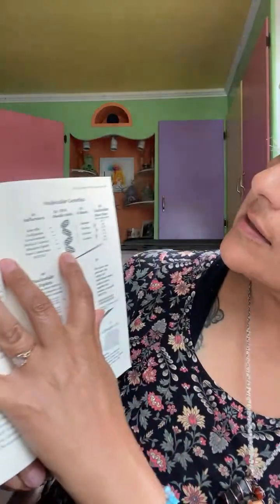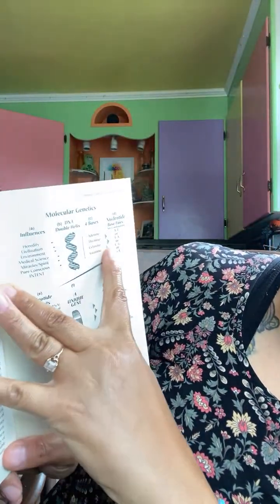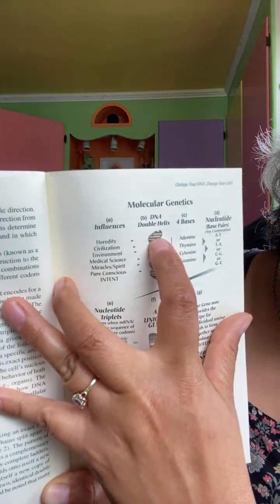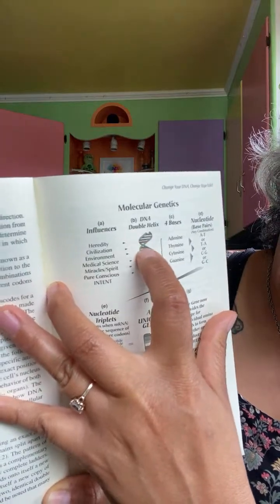It's interesting. It says A influences hereditary, civilization, environment, medical science, miracle, spirit, pure conscious, and intent. Think about all those things inside of our DNA. And then we've got the DNA double helix, and then the four bases, and then the base pairs. Remember, it's always the opposite. And these are called, I forgot, rungs. The stairways are called the rungs. And there's two in each one, right?